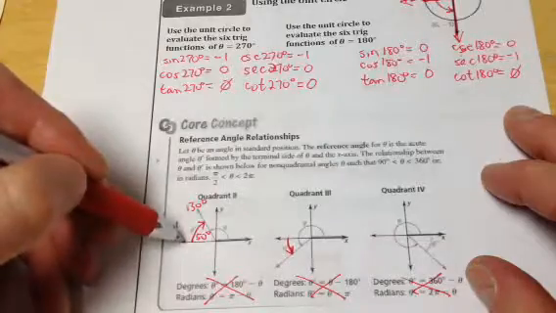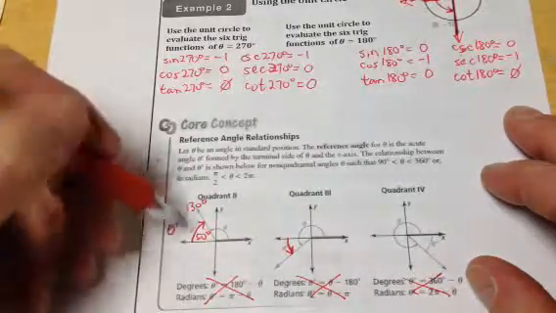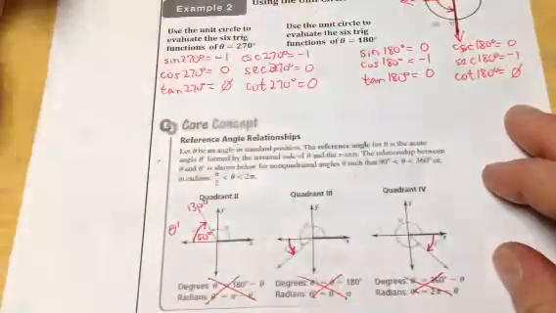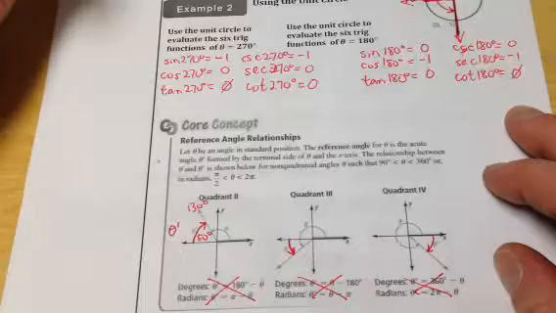On this one, we want 180 subtract the 130 that we had. And in quadrant 4, again, the reference angle is how much different it is from horizontal. So we want just this amount of the angle there. So that's what reference angles are. Just remember that they always differ from the horizontal.